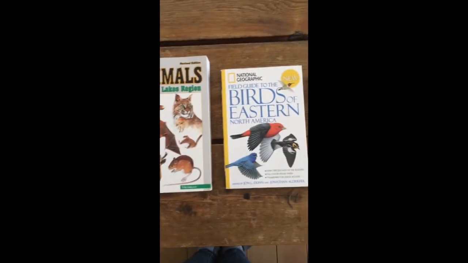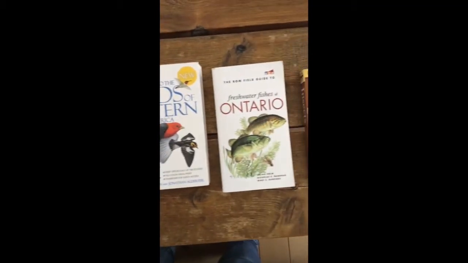Identifying wildlife is lots of fun, and I encourage you to look into the resources available to you. And for your take-home activity, I encourage you to take a walk around your yard or your neighborhood and take pictures of the different wildlife sign that you have found and try and identify what species are in your area.